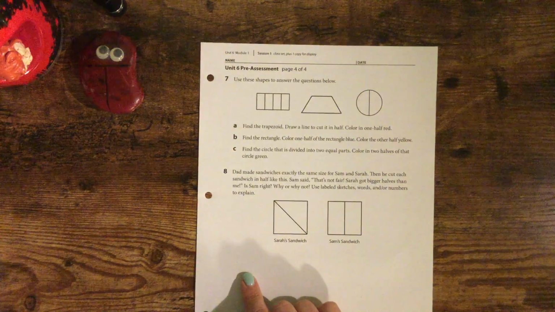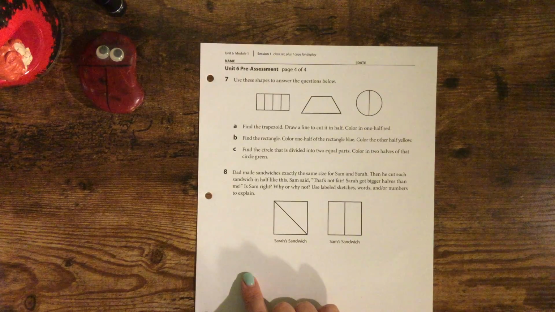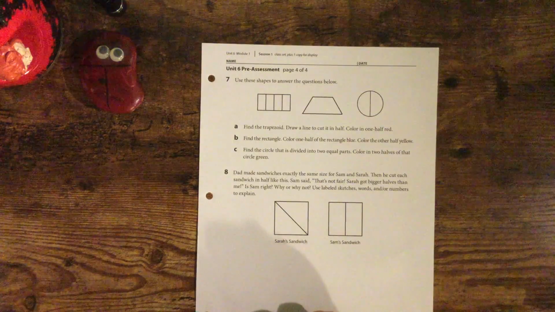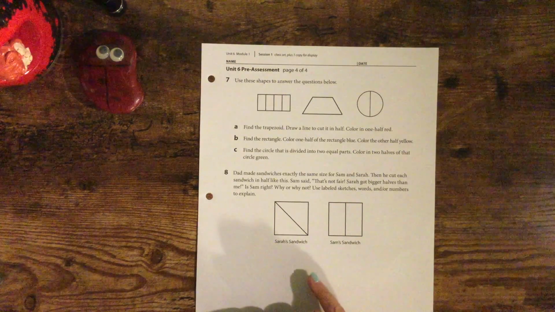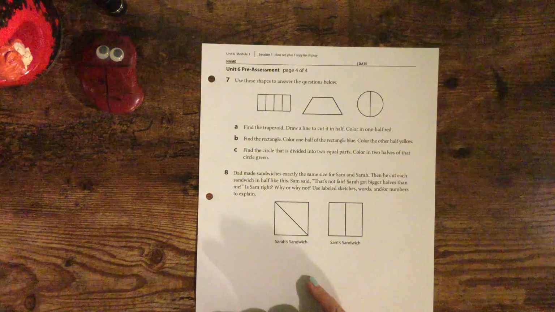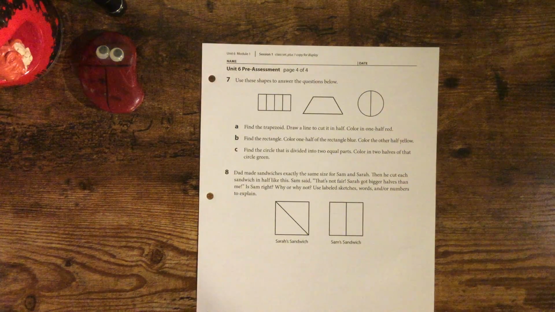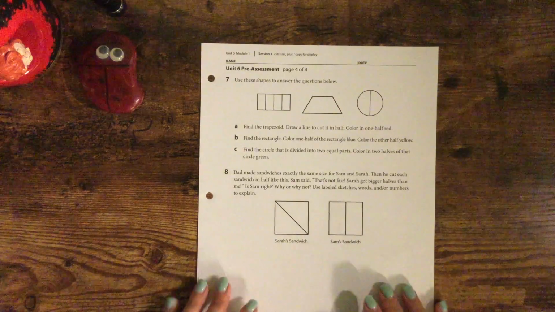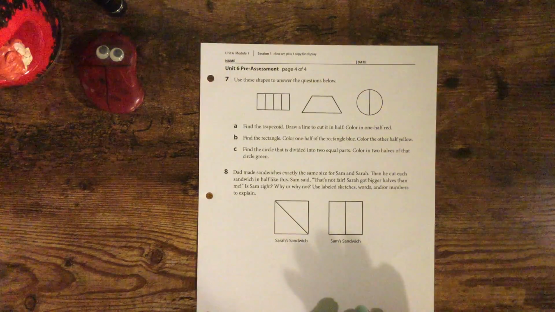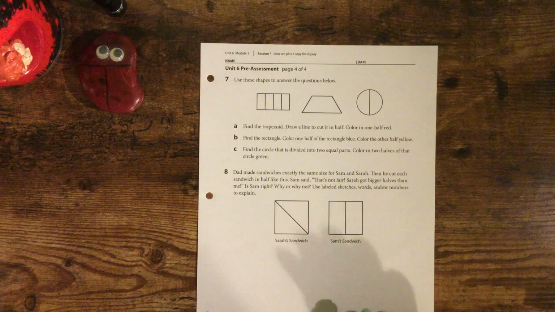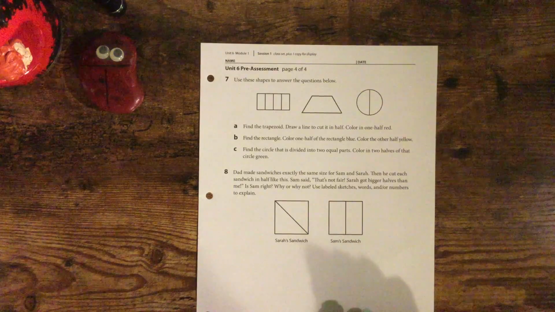You need to write whether yes or no. If Sam is correct when he said it's not fair that Sarah got bigger halves than him, and then tell why or why not. Go ahead and pause the video and answer that. All right, that is the end of your Unit 6 pre-assessment. I will give you further directions when you bring me your test.